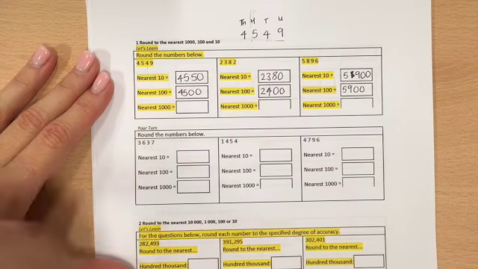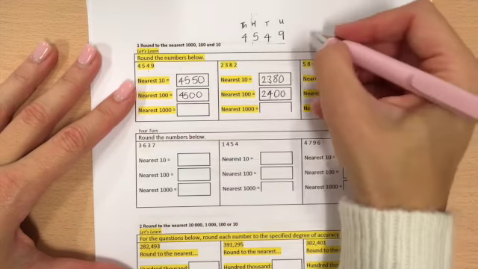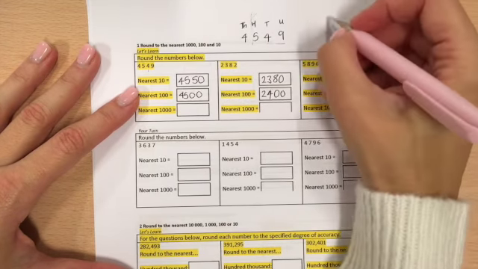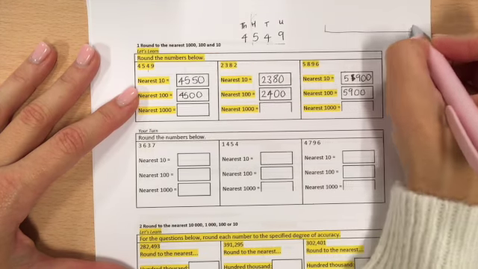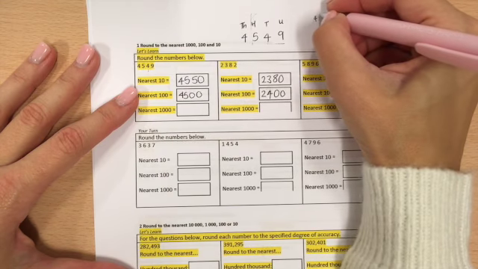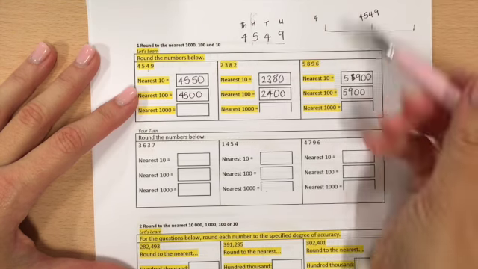If it helps you, you could do it on a number line. If we look at this first one again, 4,549 to the nearest 10, you would have a little number line with 4,549 in the middle.